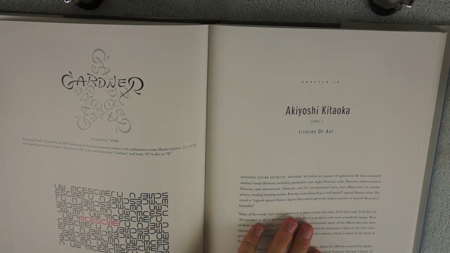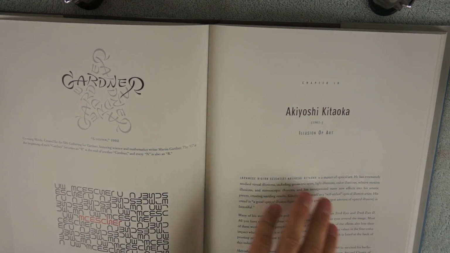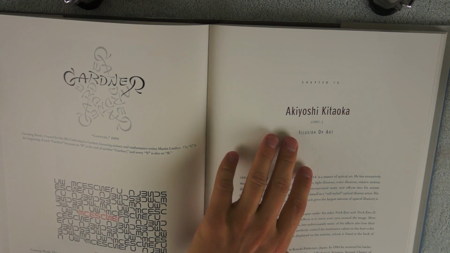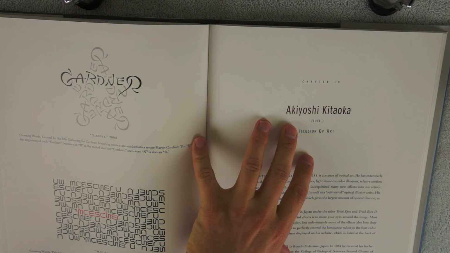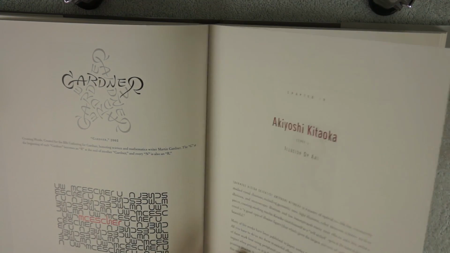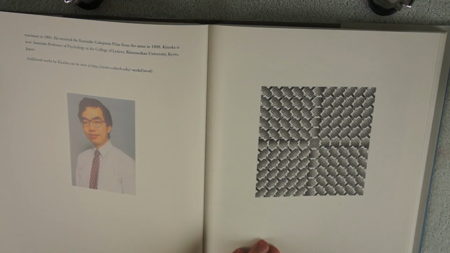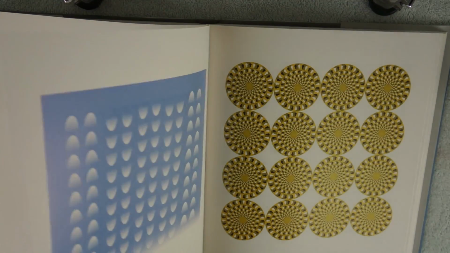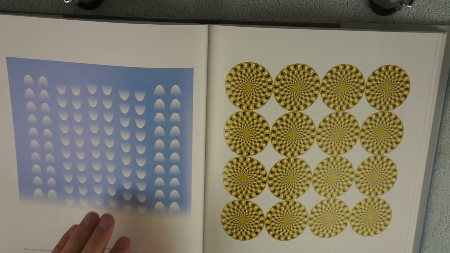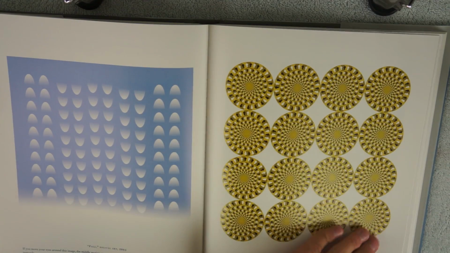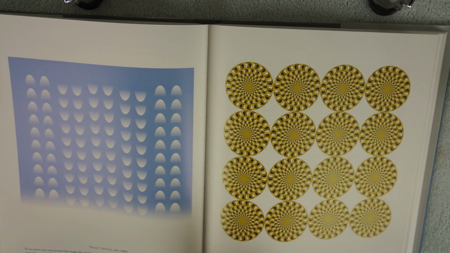And this artist's name in chapter 10 is Kiyoshi Kitoka. Again, my best guess. And these are the type of optical illusions that appear to move on the page as you look at them.